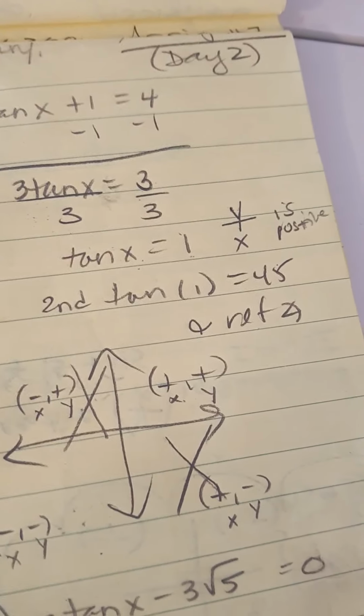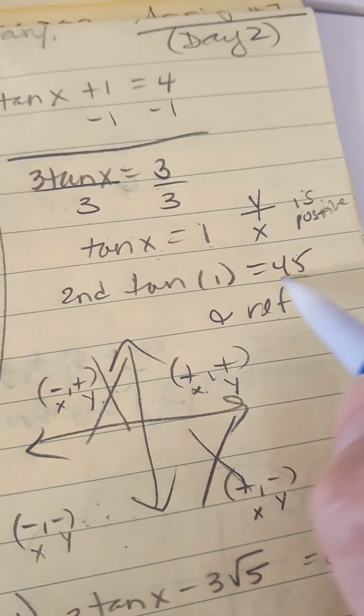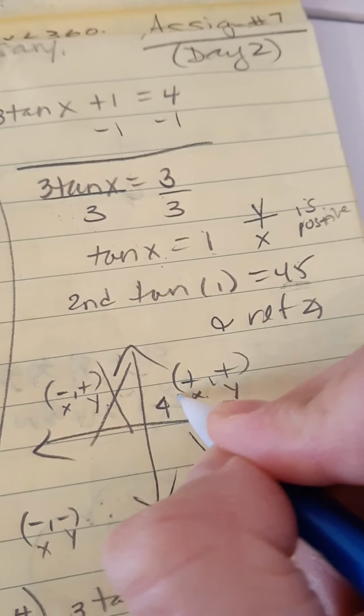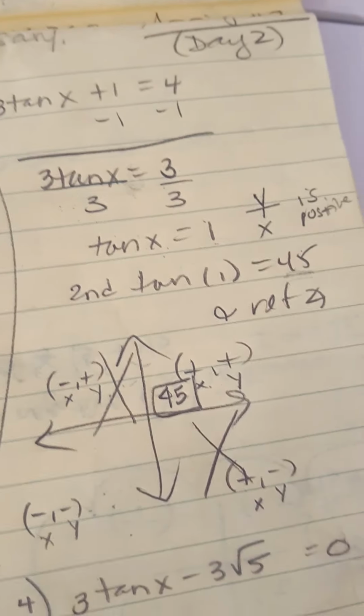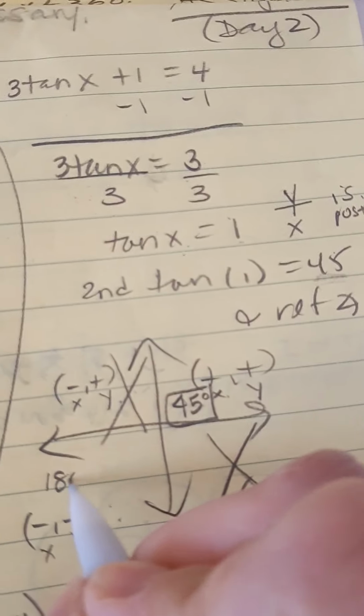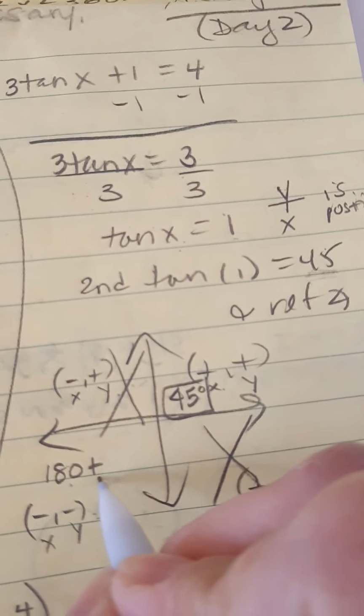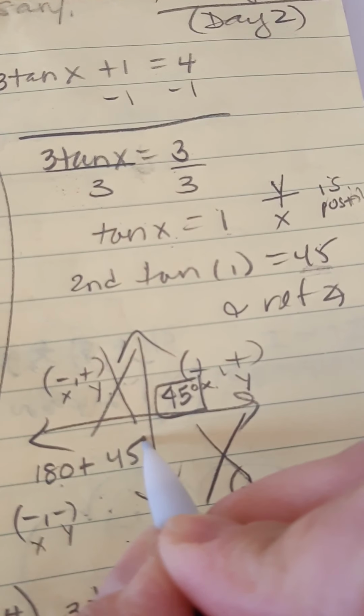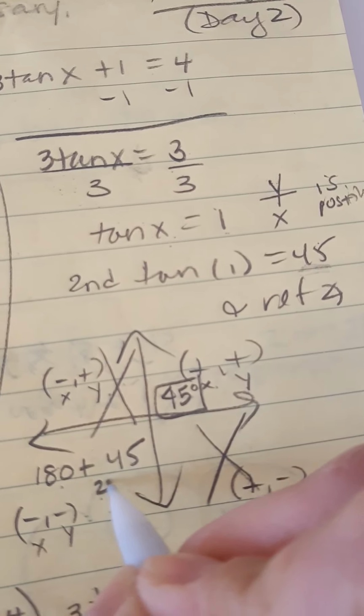So check it out. The reference angle is 45 degrees. That fits into the first quadrant, so one answer is 45. Then the third quadrant is always 180 plus whatever your reference angle is, and that'll give you 225.